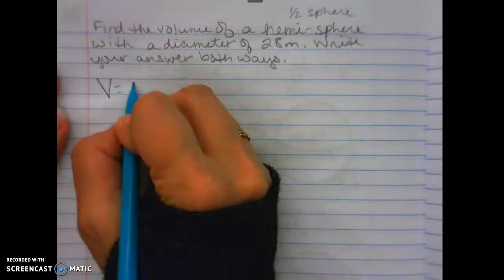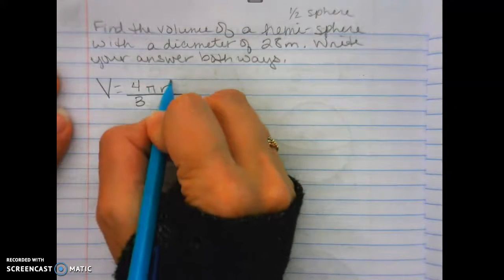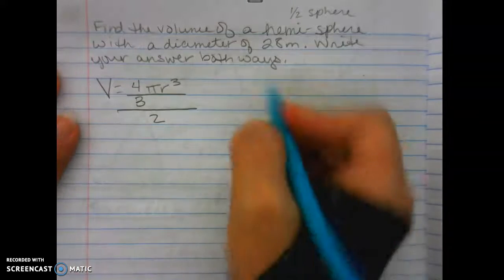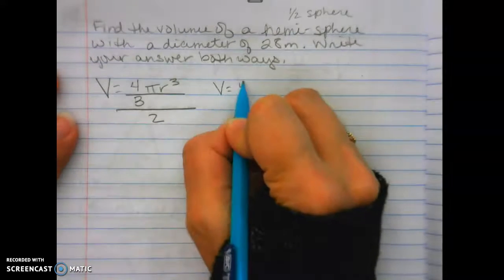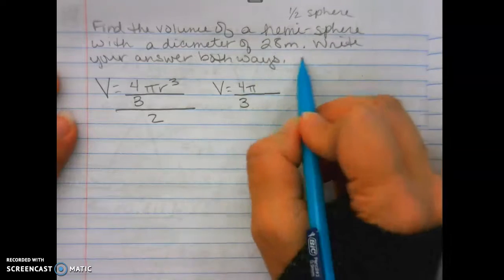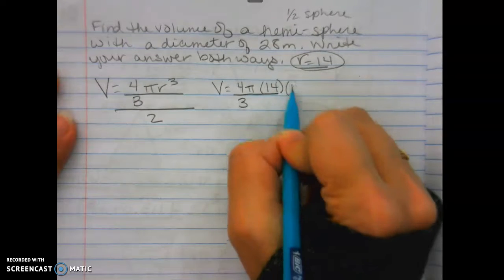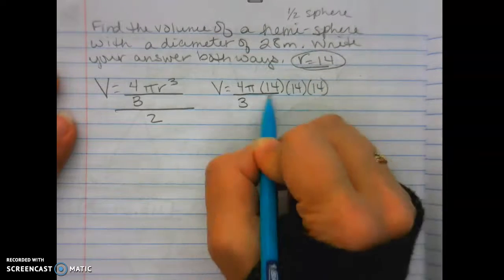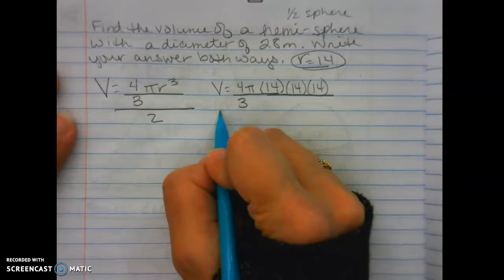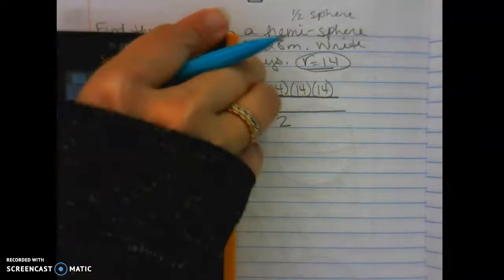So V equals, this one's a little bit trickier. We have 4/3 pi r cubed, but it's a hemisphere, so I've got to divide that whole thing by 2. So when I plug this in, 4/3, I'm going to write it in terms of pi first. Pi, now this is a diameter, so that means my radius is 14, which is actually the same question we just had a minute ago. But then don't forget you have to divide the whole thing by 2. So we're going to go to our calculator here.